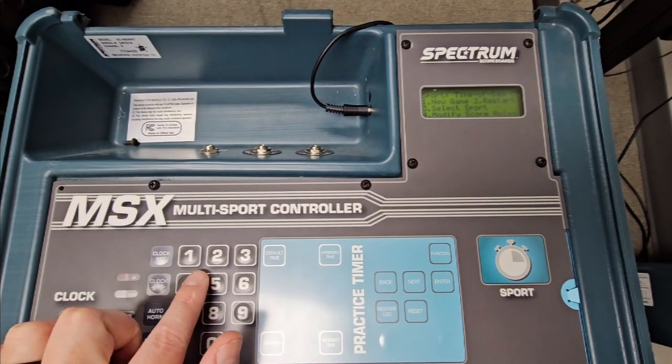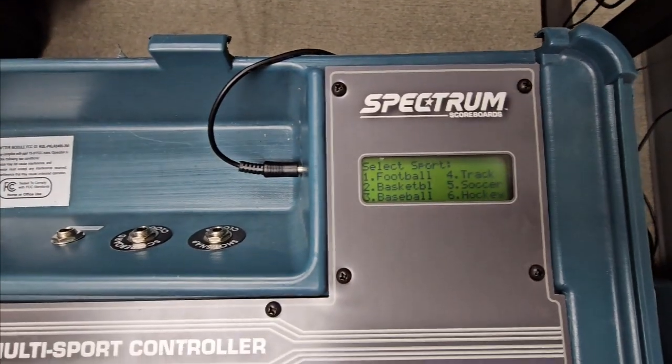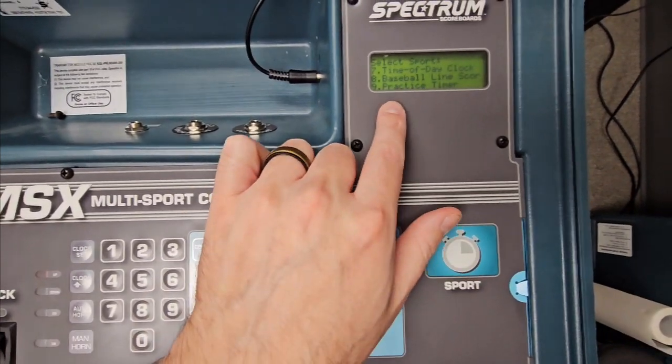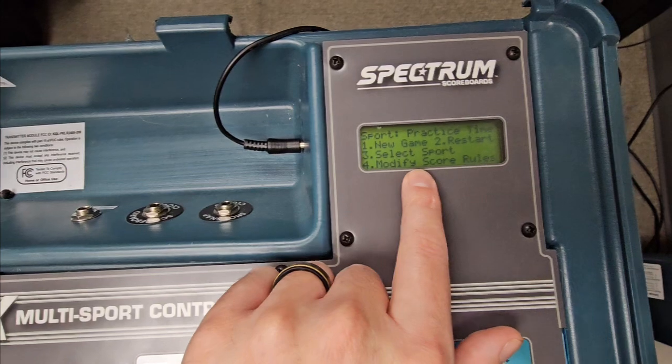So if I go function 3 enter, that's my select sport. If we look here, if I use the next and back keys, practice timer is number 9, so I'm gonna go ahead and press 9 enter. Now I'm in segment mode.